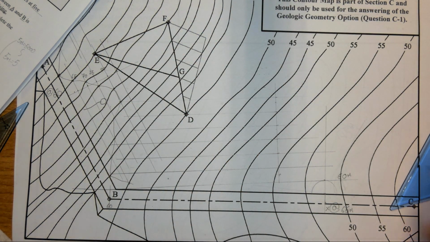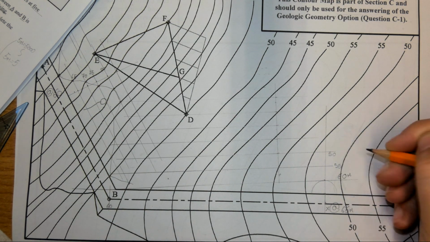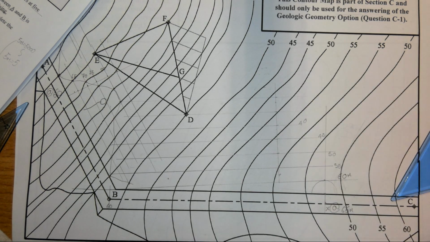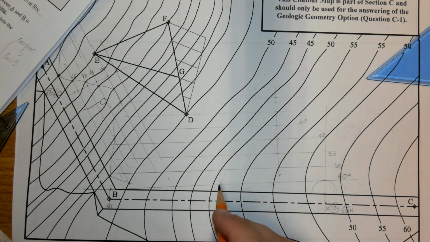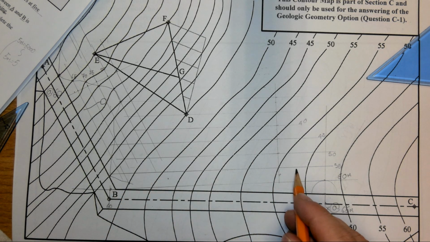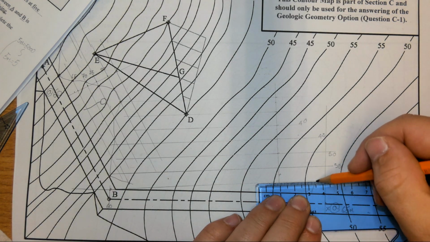Okay, so 60, 55, 50, 45, 40, and that's enough. Alright, now, this is the 61. The next one, 55. Alright, so we go up to the next contour, and over to here, and I gotta bring this one on before, I gotta bring that one on.